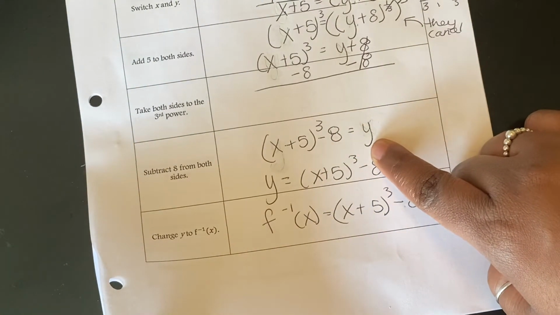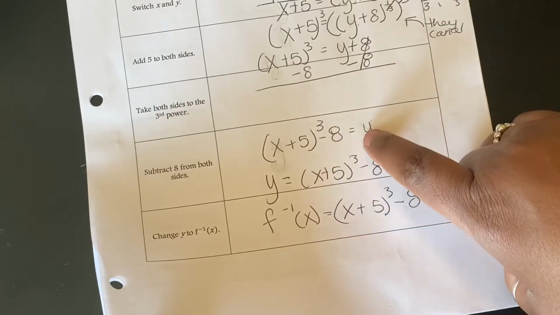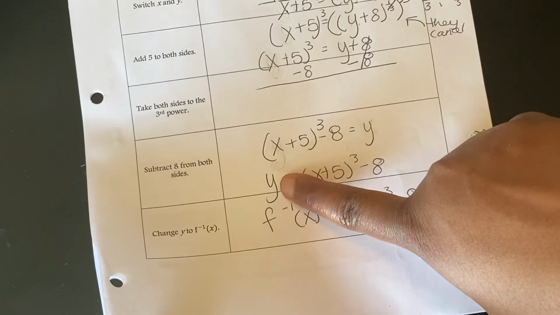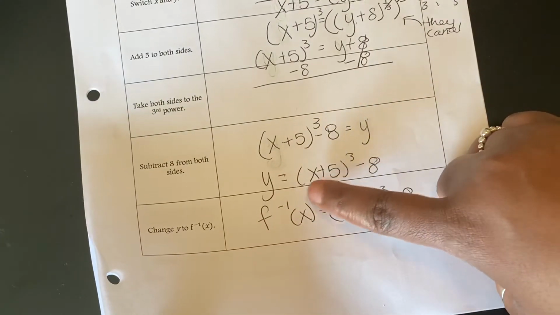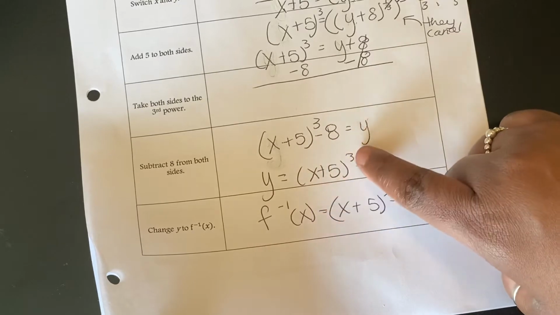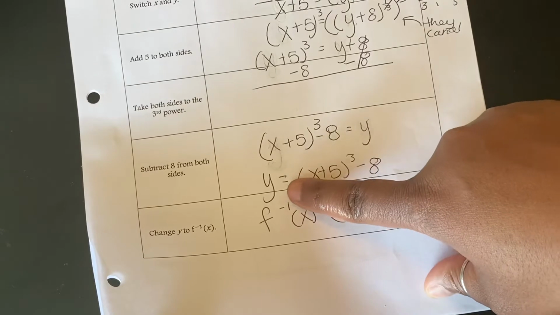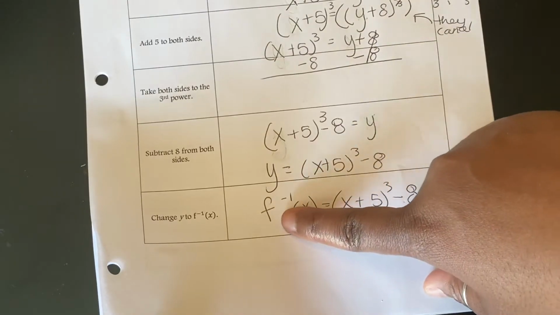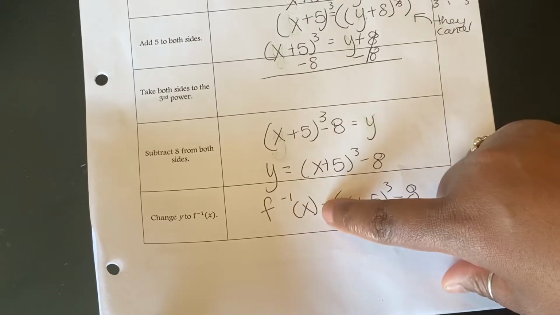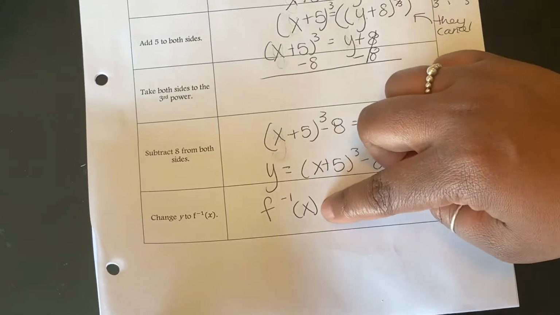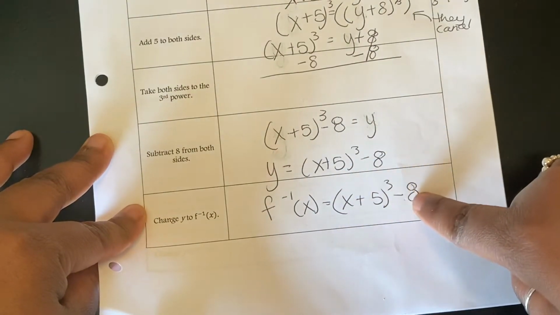We've gotten rid of everything on that right side. So all I did on this step is switch around the equation and put the y in front, because we're used to seeing the y in front. So now we have y equals (x plus 5) to the 3rd power minus 8. And the very last step, which really isn't math, is just substituting f inverse of x. So what this means is f inverse of x equals (x plus 5) to the 3rd power minus 8.